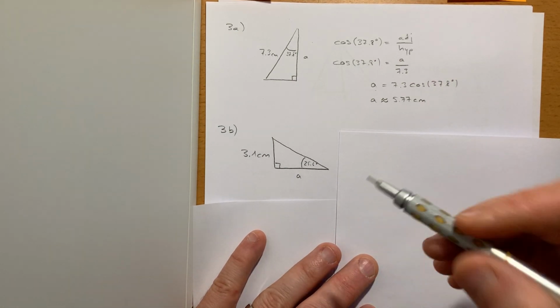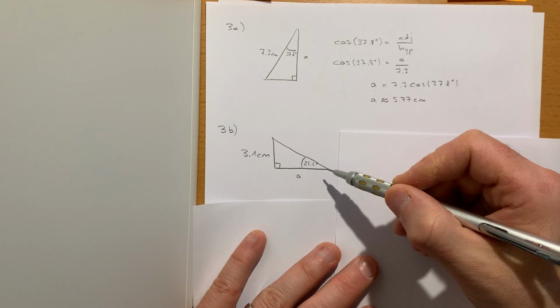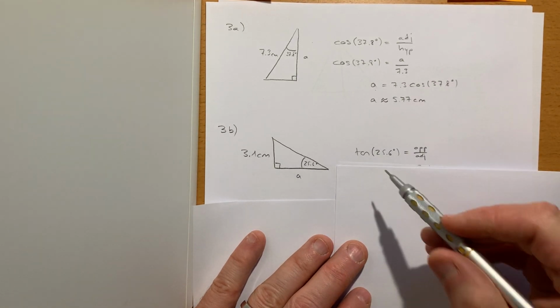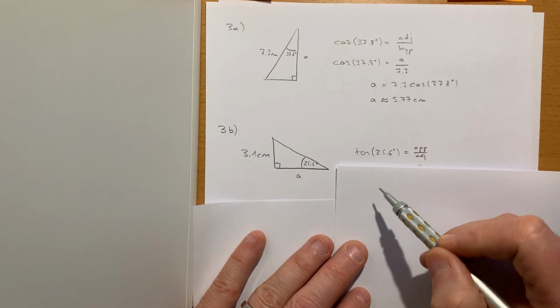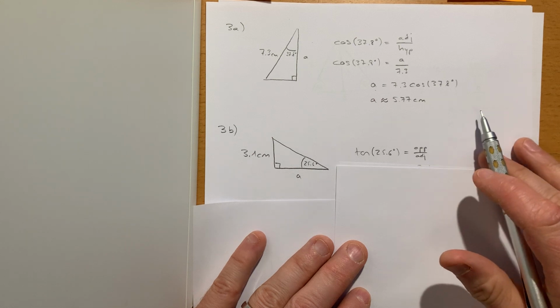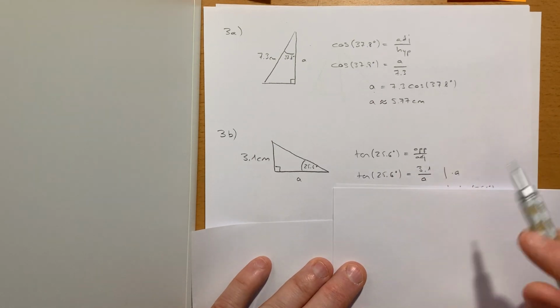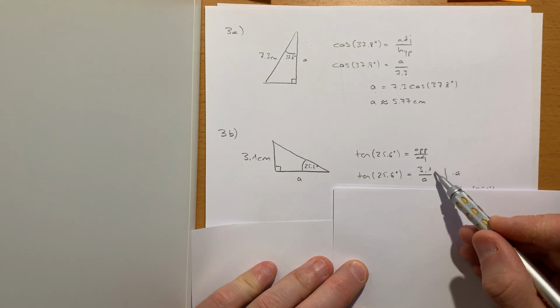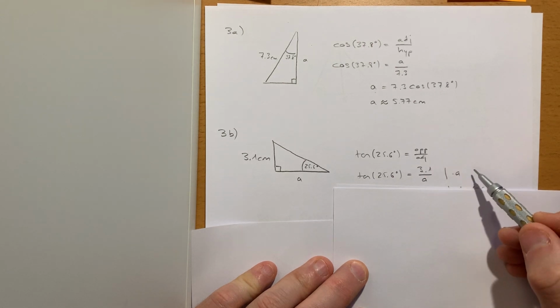So this calls for a tangent, obviously, because opposite over adjacent. So tangent of 25.6 degrees is opposite over adjacent. Let's plug in what we know. Well, tangent of 25.6 degrees is 3.1 over A.